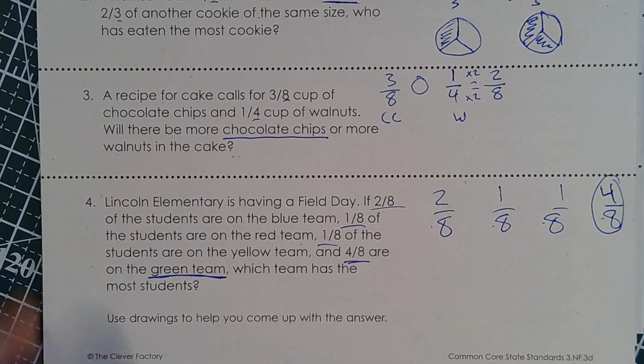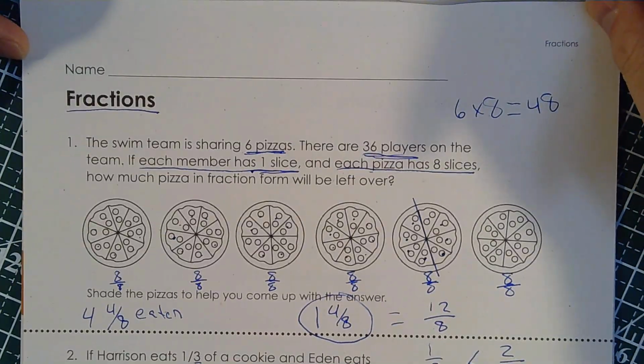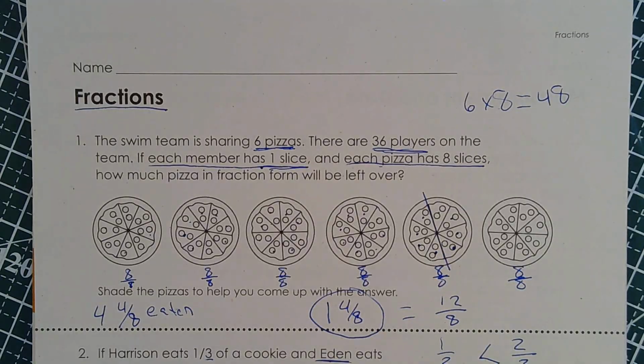I'm going to skip the drawings for the sake of the video, but thank you for joining me for fractions practice in the form of word problems.